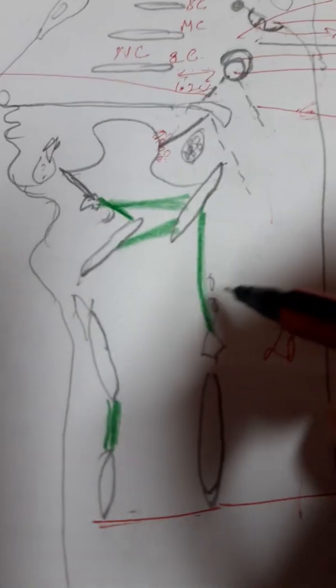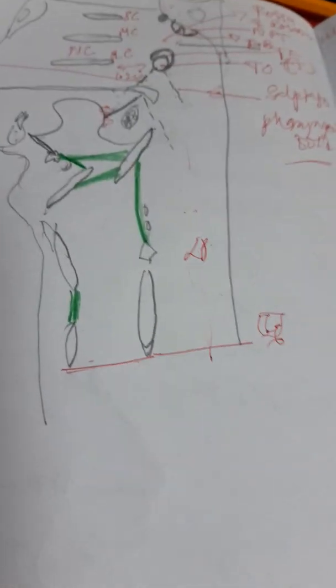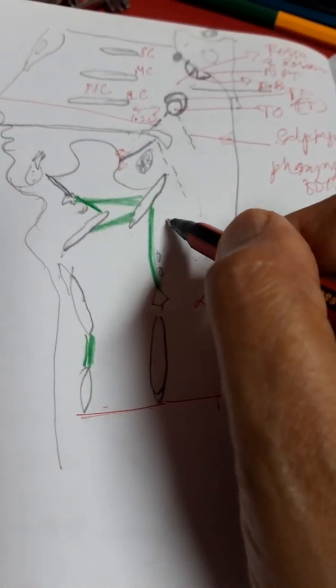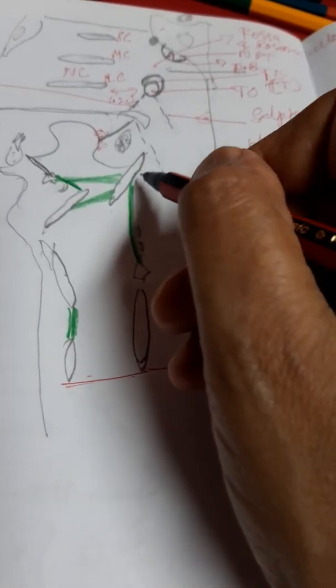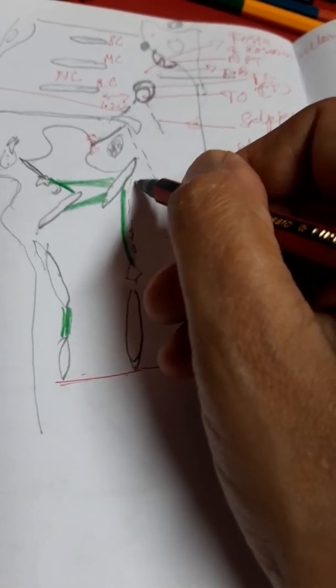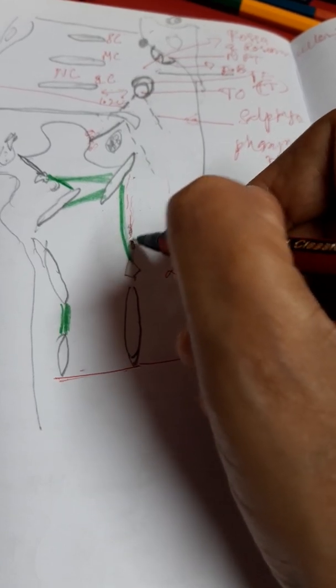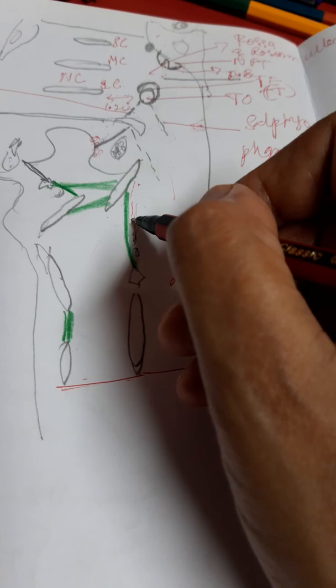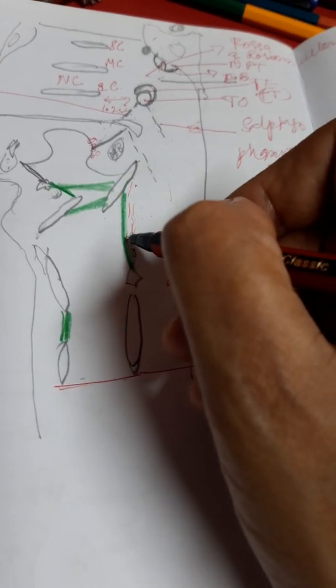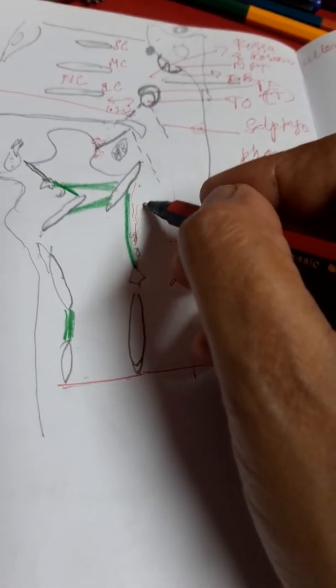Now, what are the features of this laryngopharynx? Just behind the entry to the larynx, that is the laryngeal inlet, you can see there is a depression. This is the narrowest part. What you see in the pharynx will be called the piriform fossa. This depression will be seen just behind the laryngeal inlet.